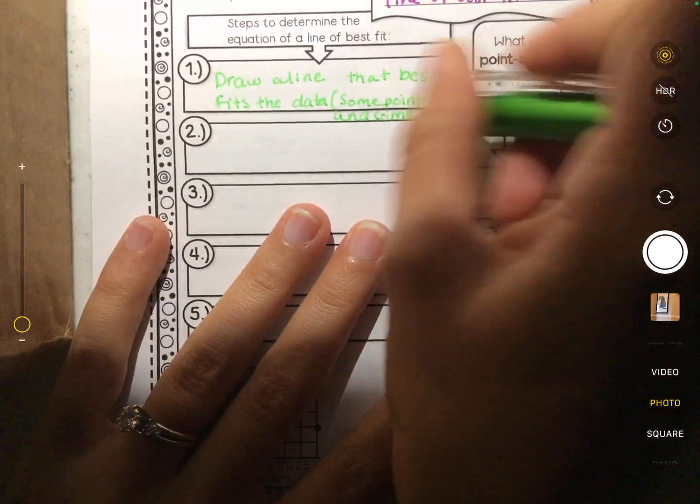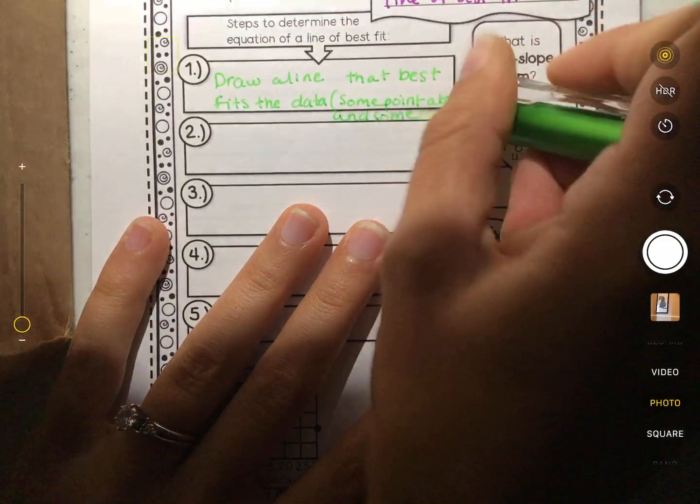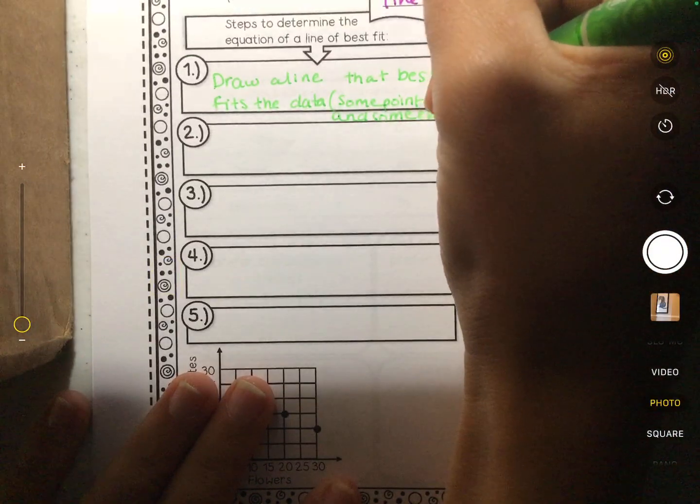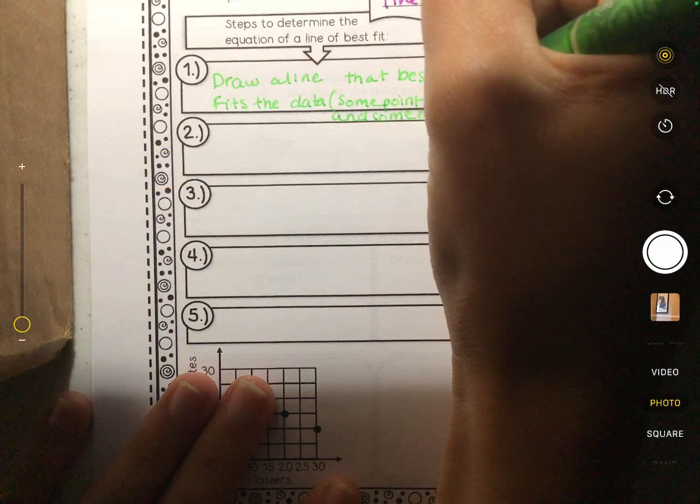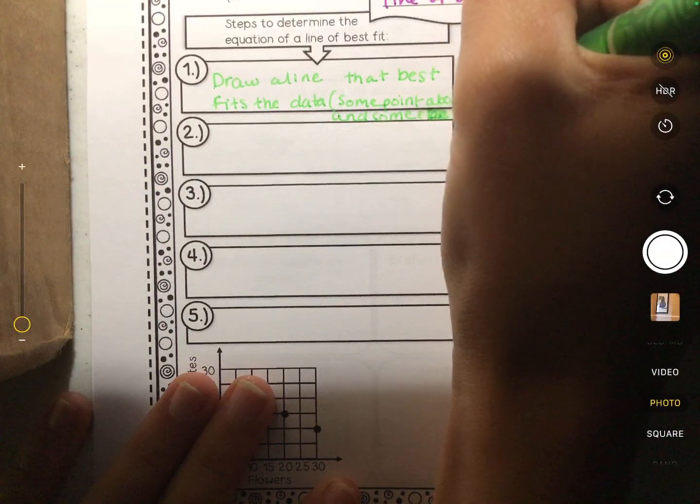It's very hard to see what that says. And some below the line. All right.